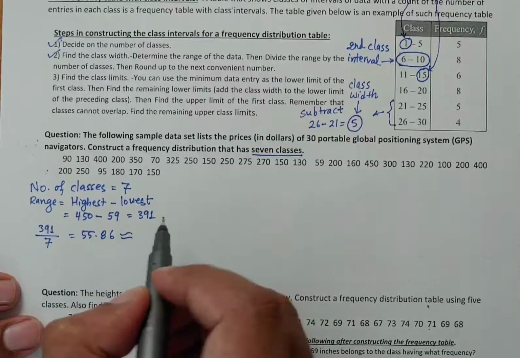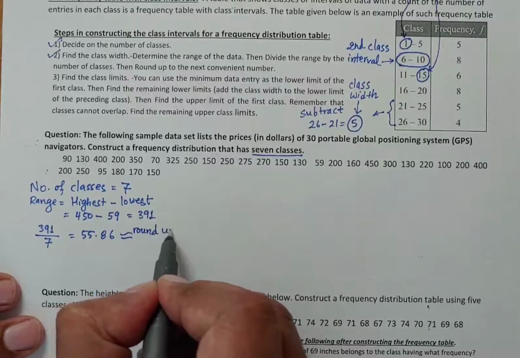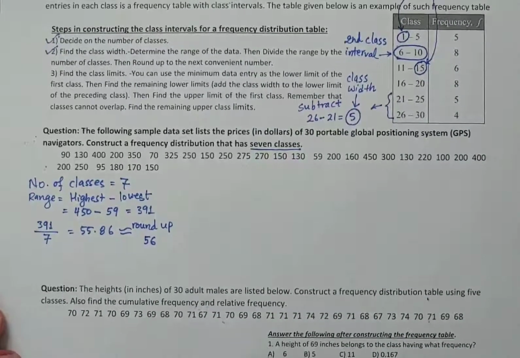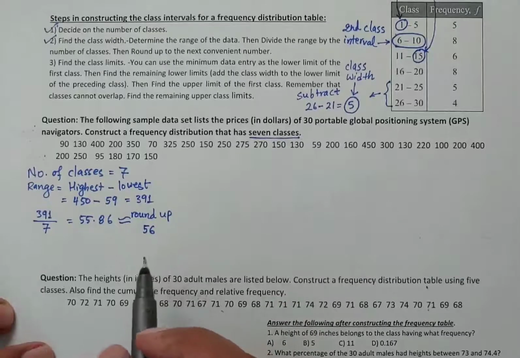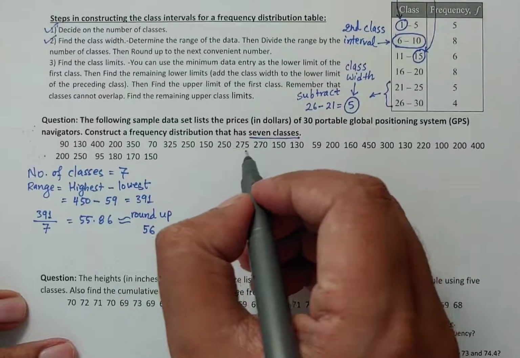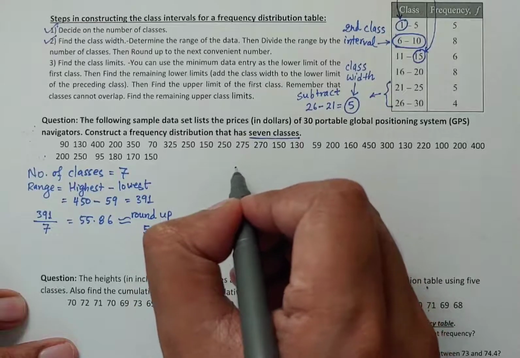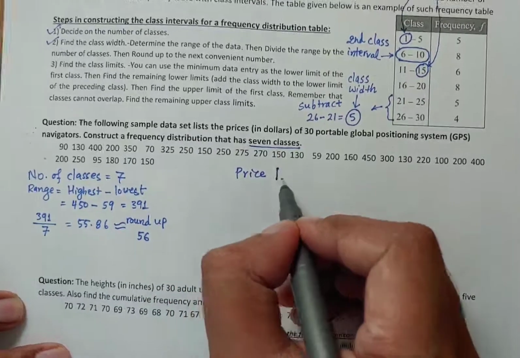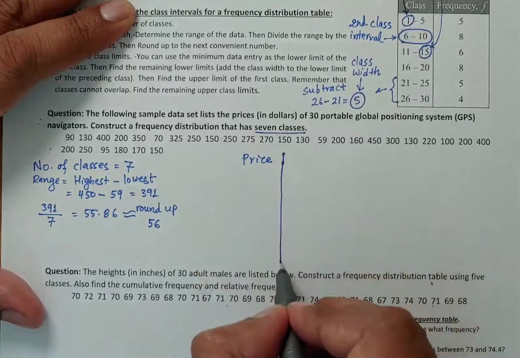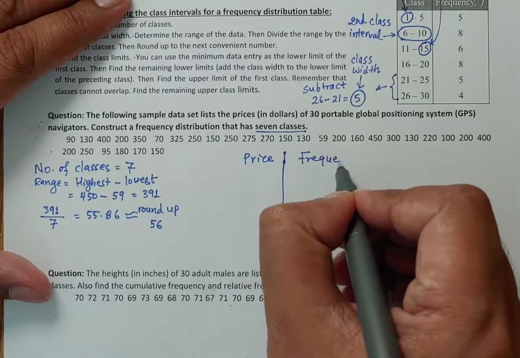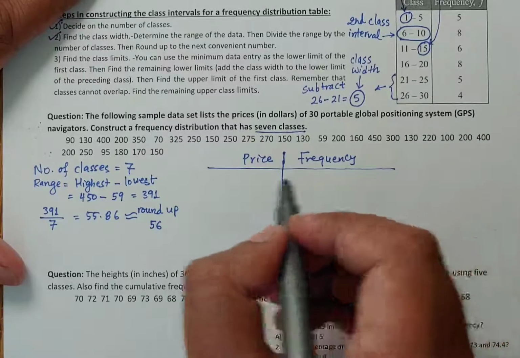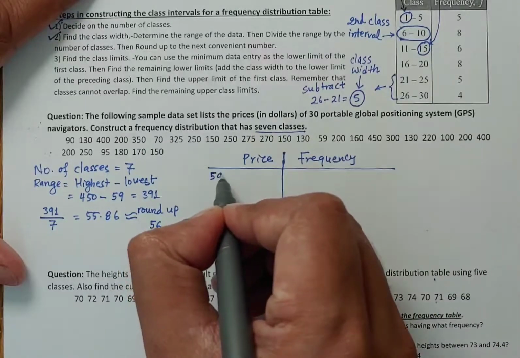Now you can round up, so you get 56. Round up to the next convenient number, 56. And now you make the table. So you have the price and frequency. You always start with the lowest number, which is 59. So you start with 59.